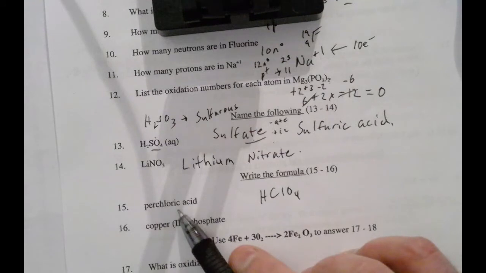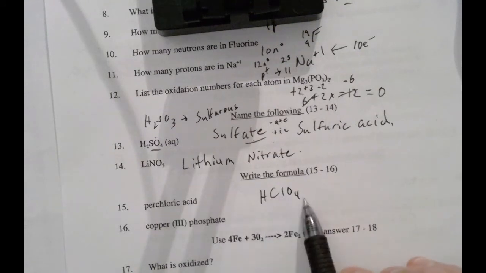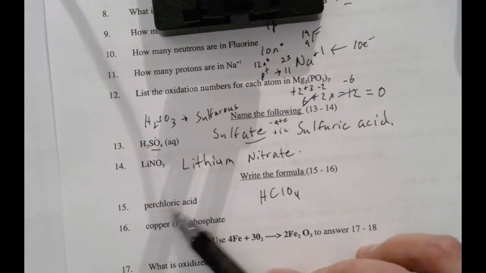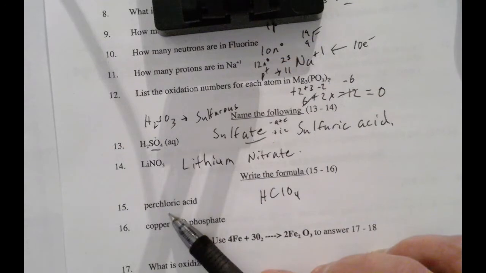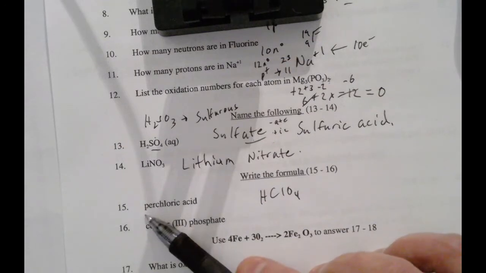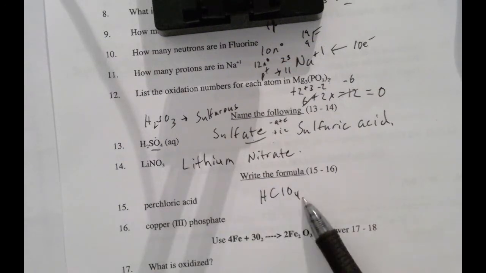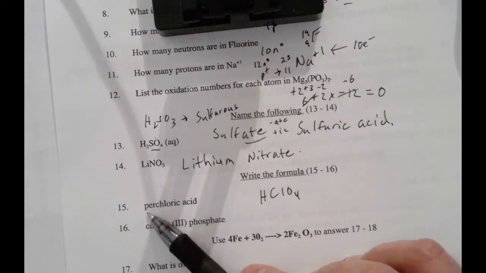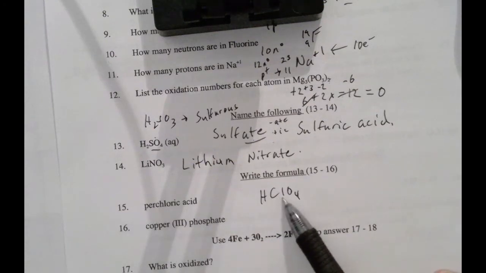If this were perchlorous, it would be ClO3 or chlorite. I'm sorry, if it were perchlorous, no, that doesn't exist. Let's try chlorite. Then it would be ClO2 and then an H still. Or what I was thinking of, the opposite of per is hypo, which is hypochlorite. That would be ClO negative with one H.